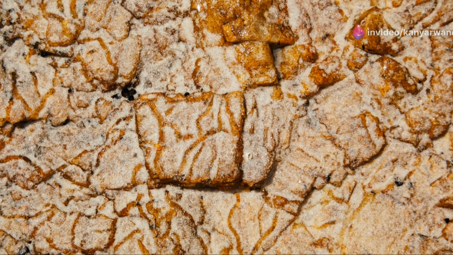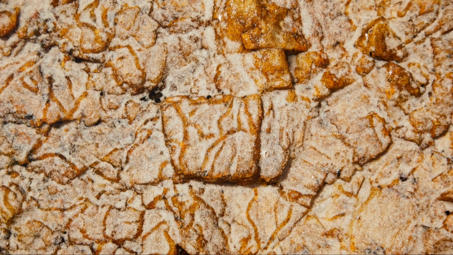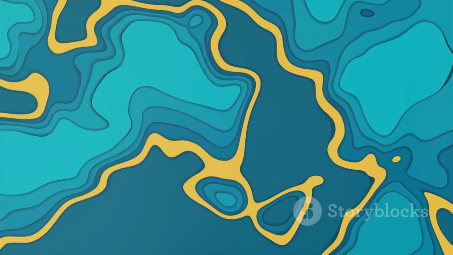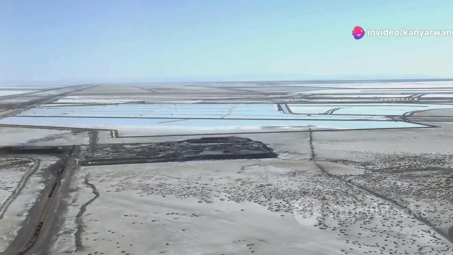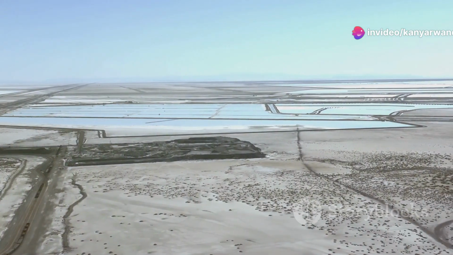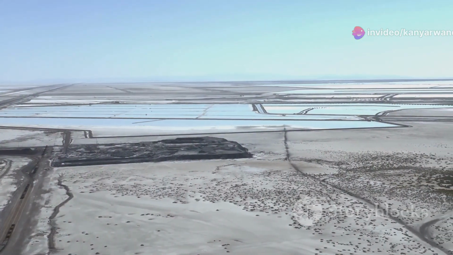One of the key elements in understanding landforms is relief. Relief refers to the variations in elevation across the Earth's surface. Imagine looking at a flat piece of paper. This paper represents a world without relief, a uniform and featureless plane.